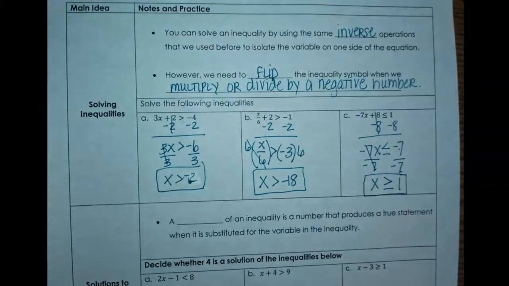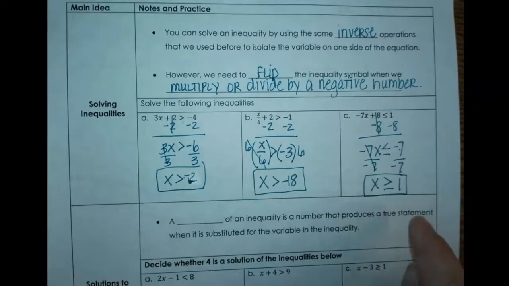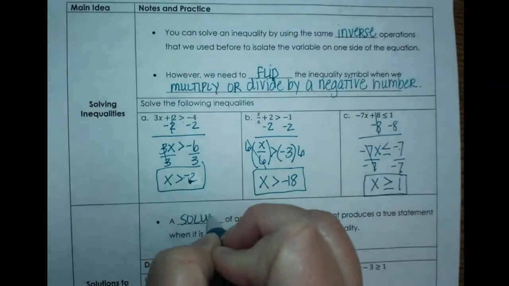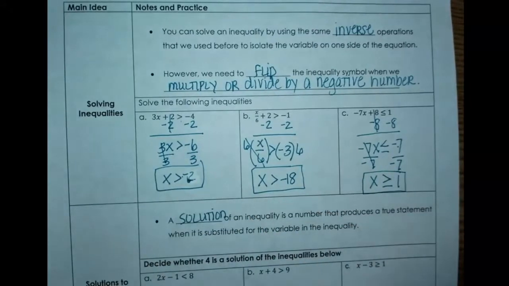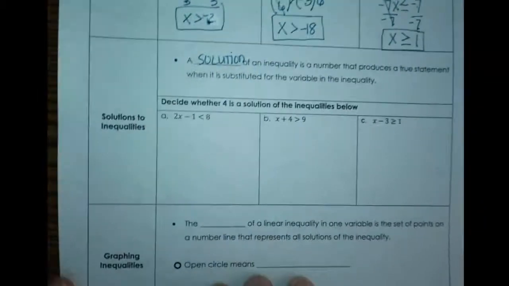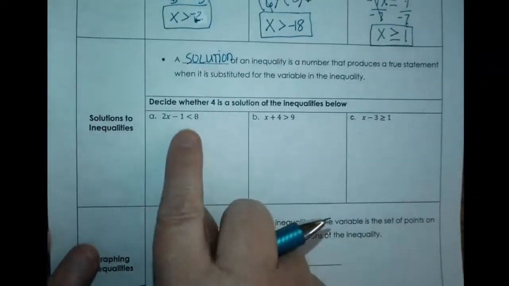Alright, so whenever we solve an inequality, we come up with solutions. A solution to an inequality is a number that produces a true statement when it is substituted in for the variable in the inequality. So here I'm asking you to decide whether or not 4 is a solution to the inequality.